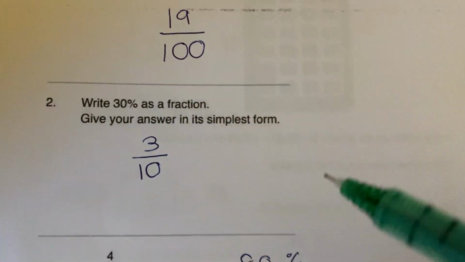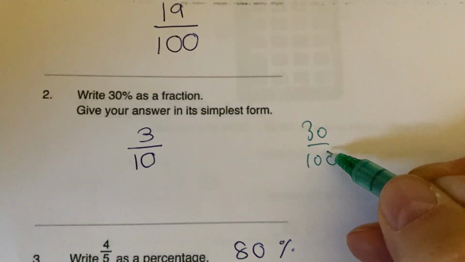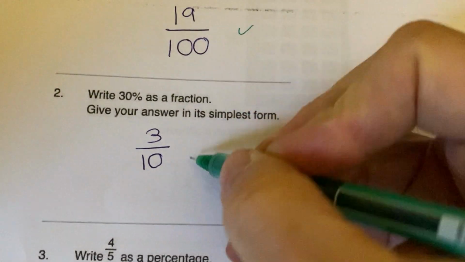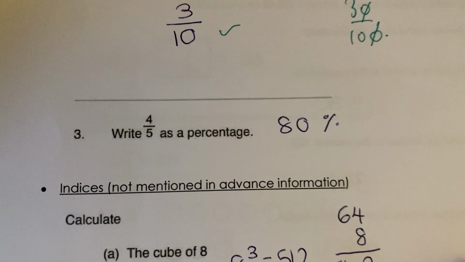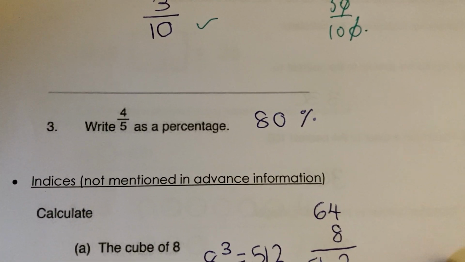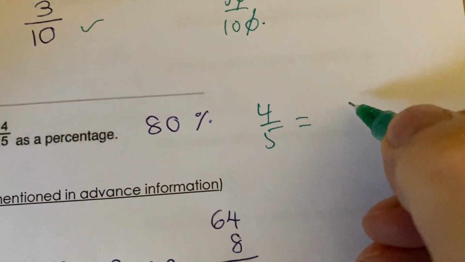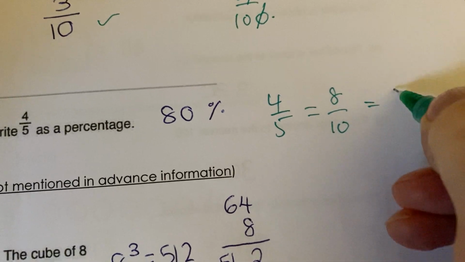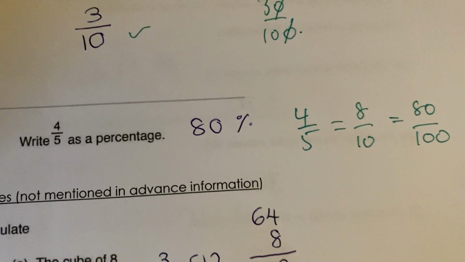30% as a fraction, well, as we said, 30% is 30 over 100, and we can cancel that down. So there we go, that's 3 over 10. 4/5 as a percentage, right, so what you do here is go from 4 to 5. You can change that to 8 over 10, which you can change to 80 over 100, which makes 80%.